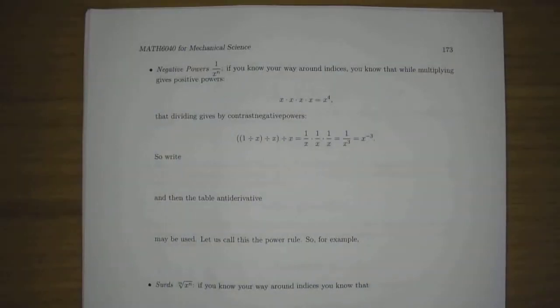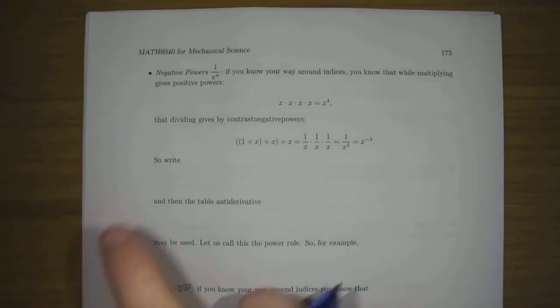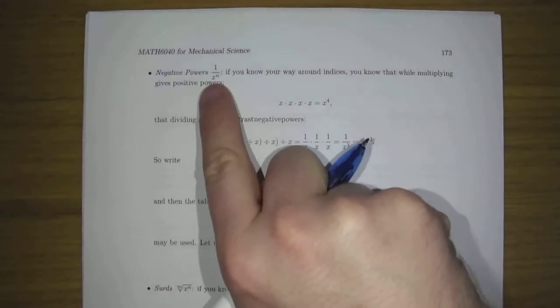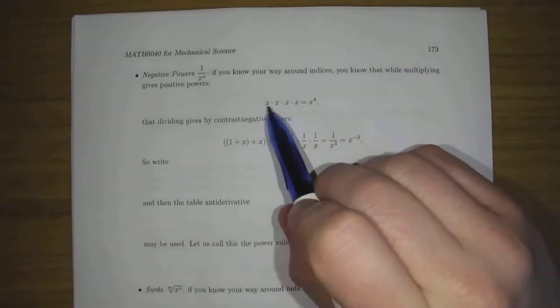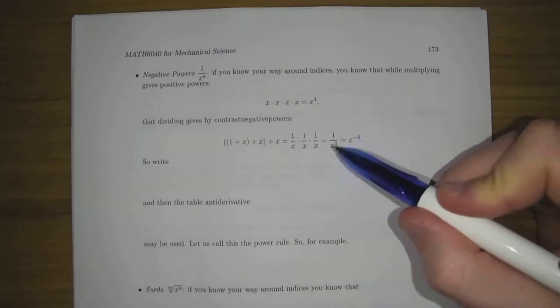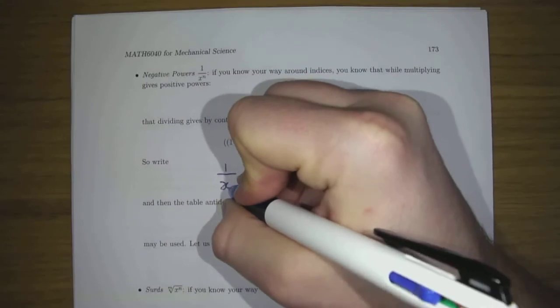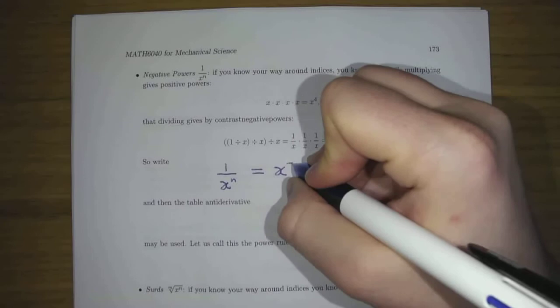Okay, so let's look at the different manipulations we're talking about. The first one is negative power. If you've divided by a power of x, if you know your way around indices, you know that multiplying x's together is positive power and dividing x's is a negative power. So 1 over x cubed is x to the minus 3. So if you have 1 over x to the n and you want to anti-differentiate it, you rewrite it as x to the minus n.